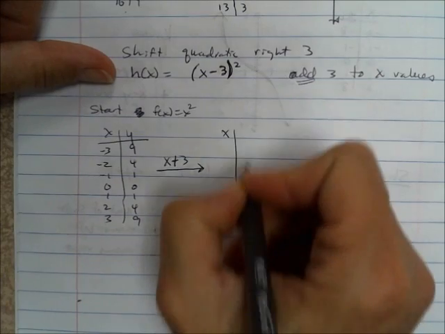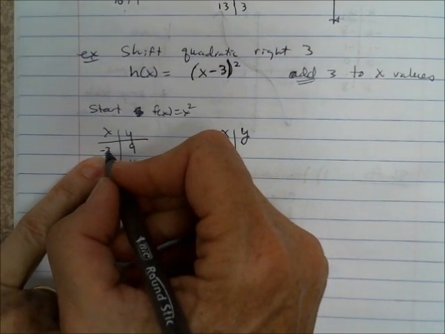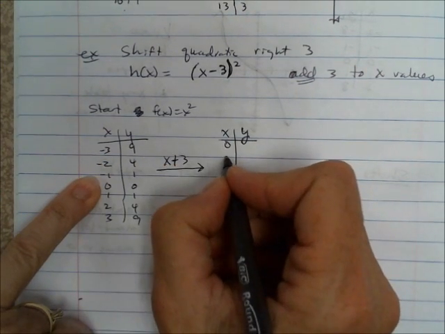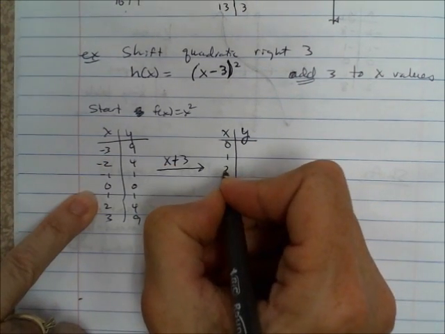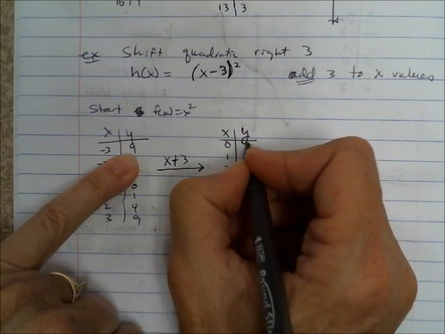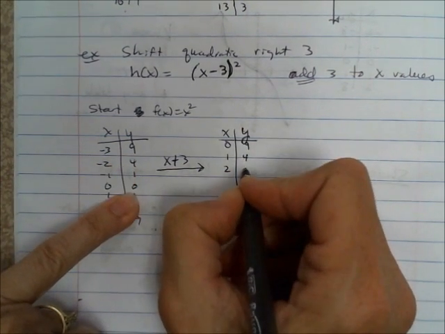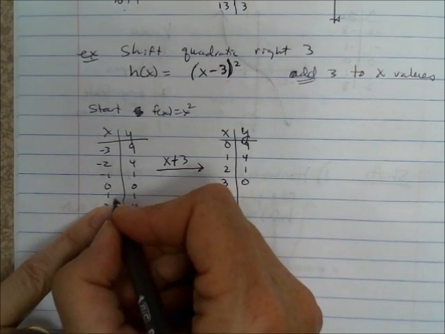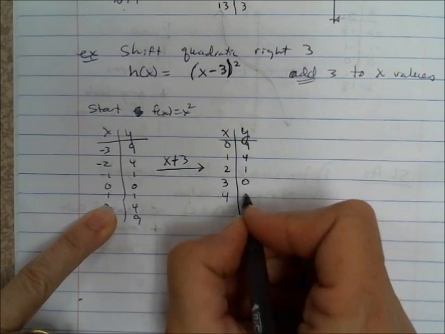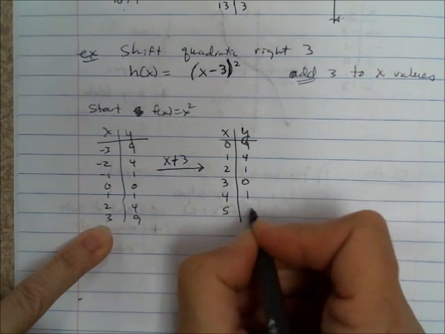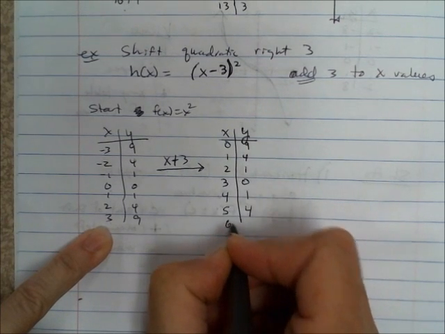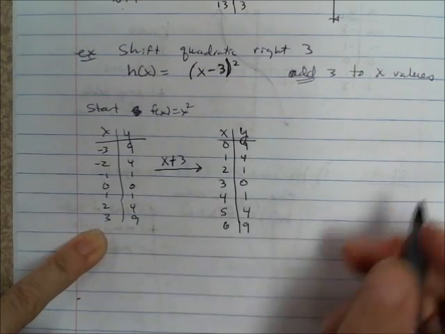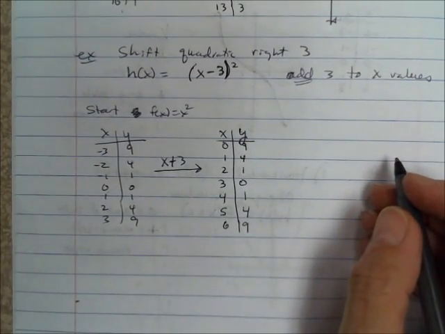So let's make our new xy table. So we're just adding 3 to all these numbers. -3 plus 3 is 0. -2 plus 3 is 1. -1 plus 3 is 2. And let's keep the y values the same. 9, 4, 1. 0 plus 3 is 3. Keep the y the same. 1 plus 3 is 4. Keep the y the same. 2 plus 3 is 5. Keep the y the same. And 3 plus 3 is 6. And keep the y the same. So there are new values that we're going to be plotting, 0, 9 up to 6, 9.